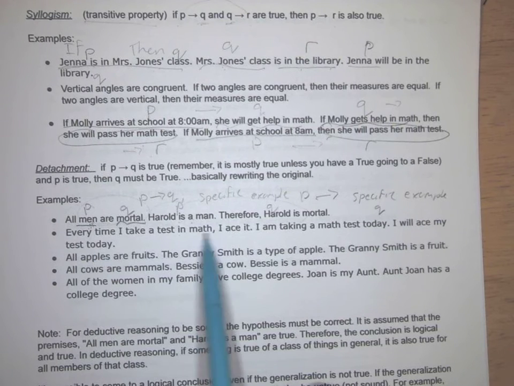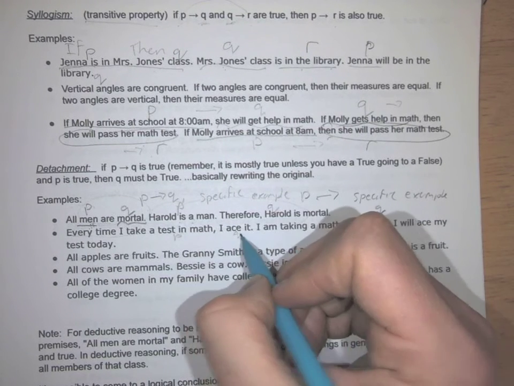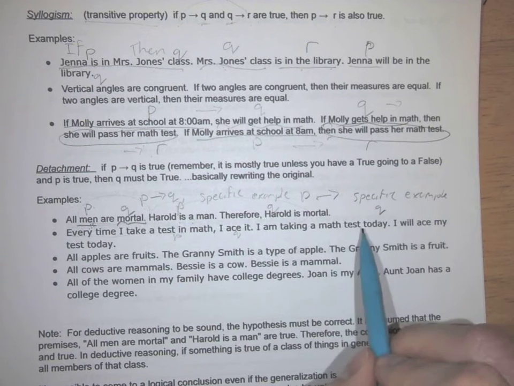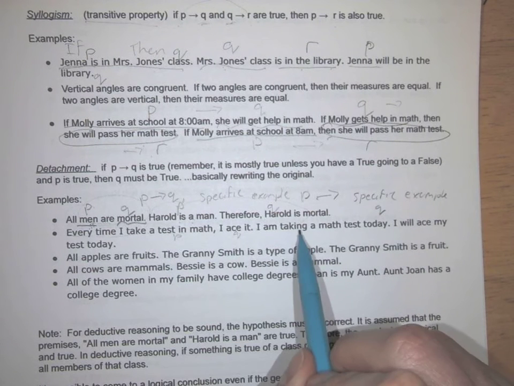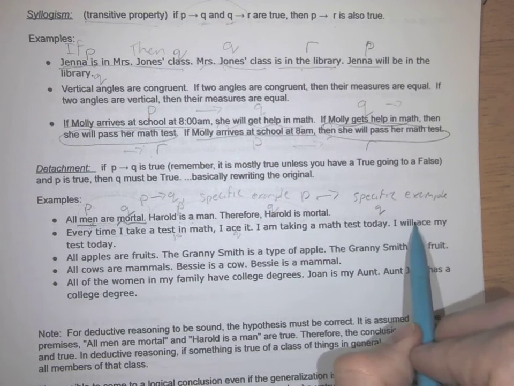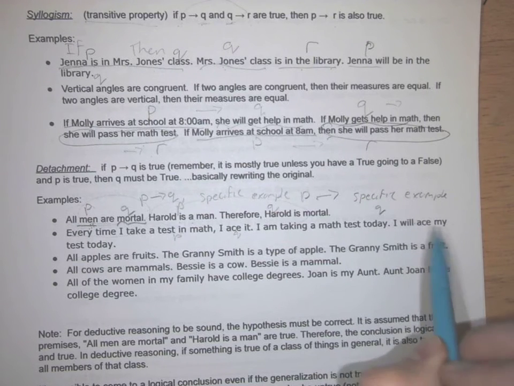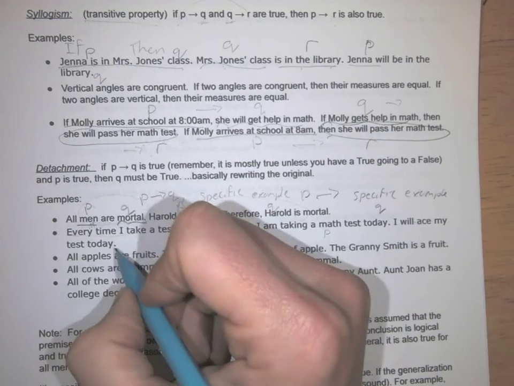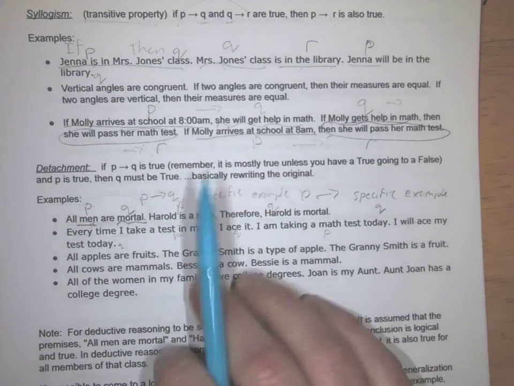Okay, let's look at another one. Every time I take a class in math, I ace it. So P, right, Q. Okay, I am taking a math test today. So today is a specific example of a time when I take a math test. And then the conclusion is that on this specific test I'm taking today, I will ace this test. So again, P and a Q, right? So it goes PQ, PQ. The first one is general, the second one is specific.